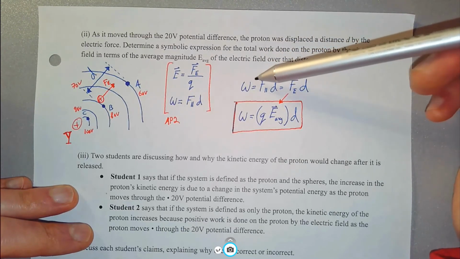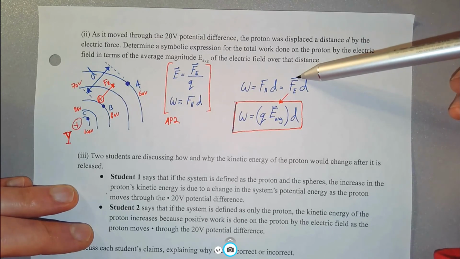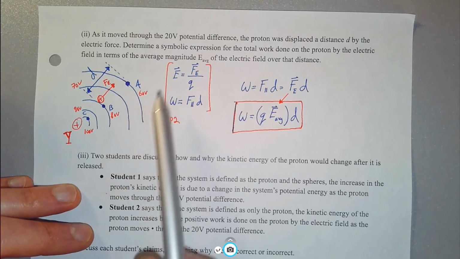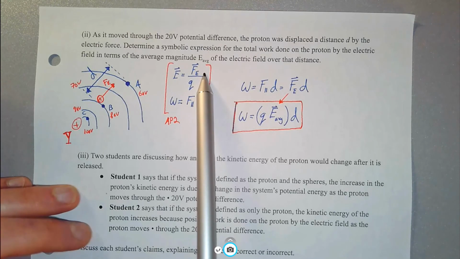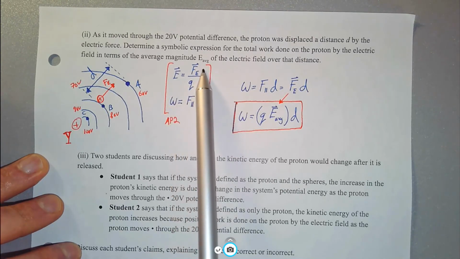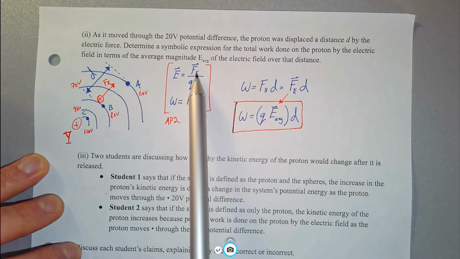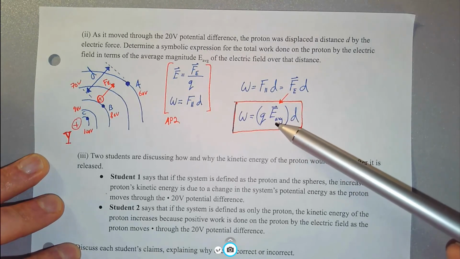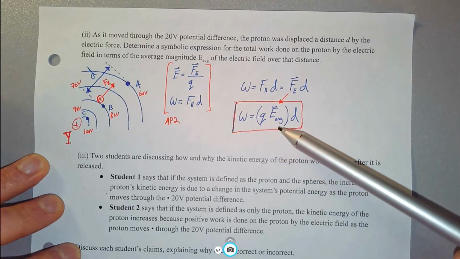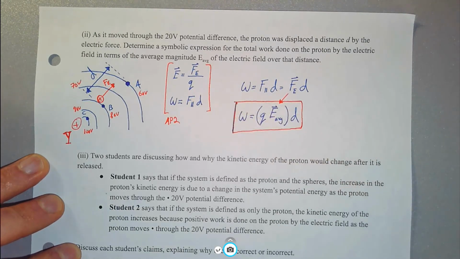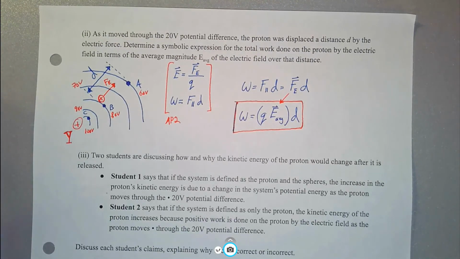So the work is equal to the force times the distance. And what's the external force the proton is feeling? It's the electric force. So it's just Fe times D. Well, we want to put it in terms of the average electric field strength. So what equation do we have that tells us how the size of the electric force that a particle feels is related to the electric field strength that it's in? Well, it's this one right here. Electric field strength is equal to the electric force divided by Q, or if we solve this equation for the electric force, we multiply each side by Q and we get that the electric force is just equal to Q times E. So the work done is equal to the force times the distance, or the charge times the average electric field strength times the distance. So here's an expression for the amount of work done, or the magnitude of the work done on the proton.